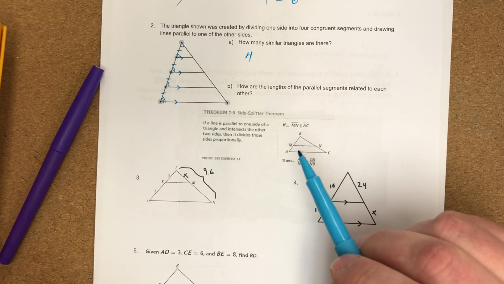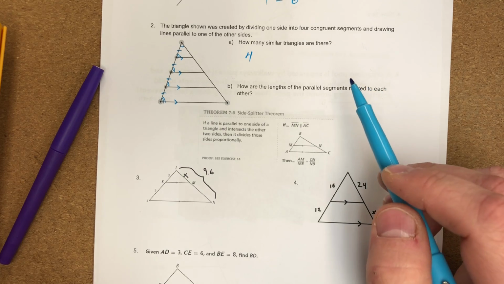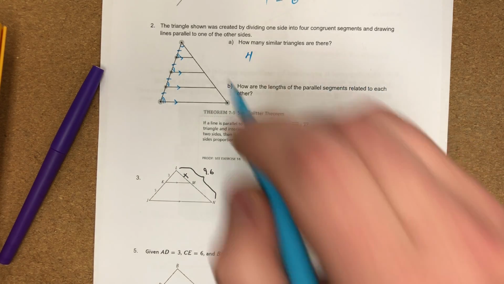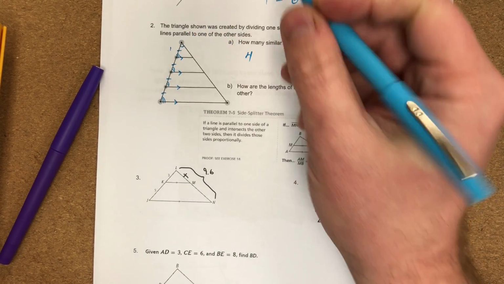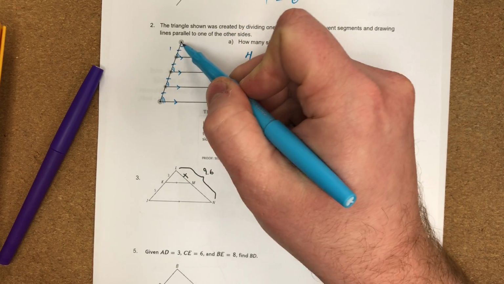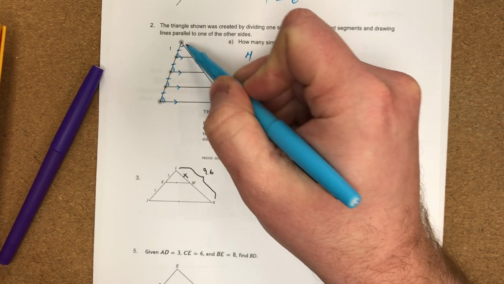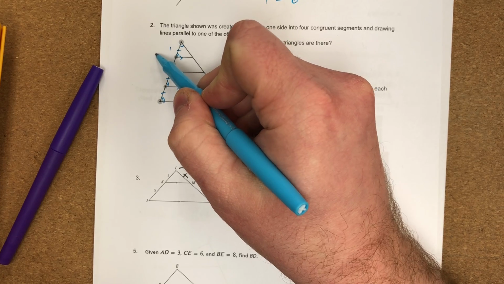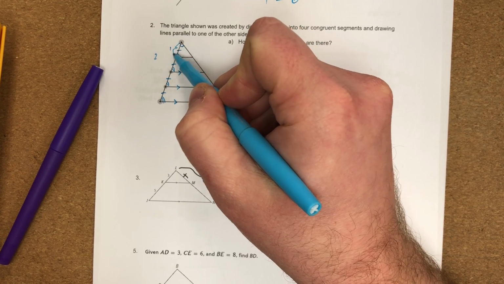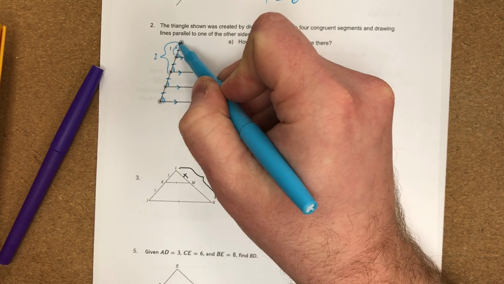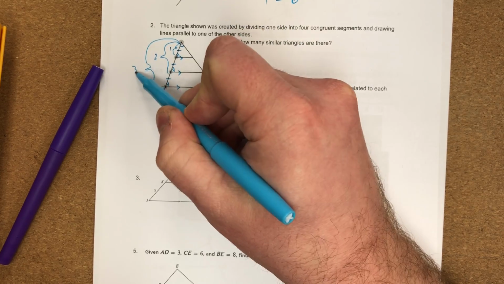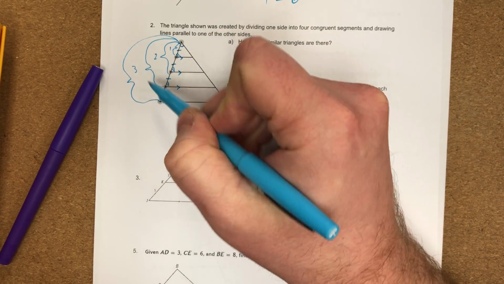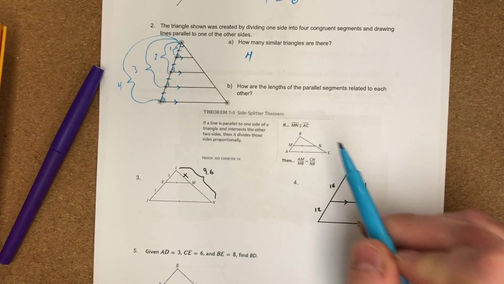Well, that means that the scale factor is going to be consistent. So if I called this 1, I don't know what it actually is, well, how long would that side be in this second biggest triangle? It would be 2, right? In the next biggest triangle, it'd be 3, and in the absolute biggest triangle, it'd be 4.